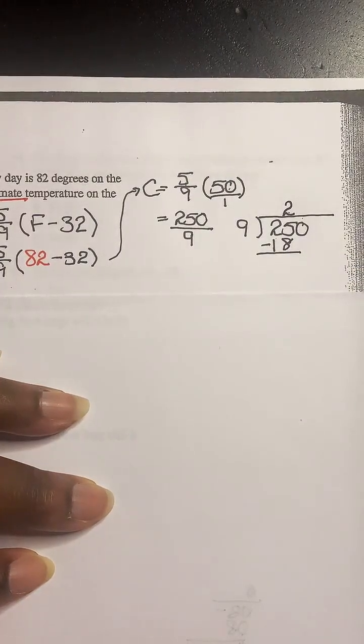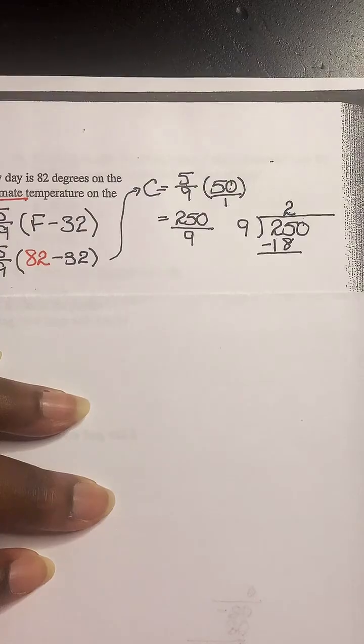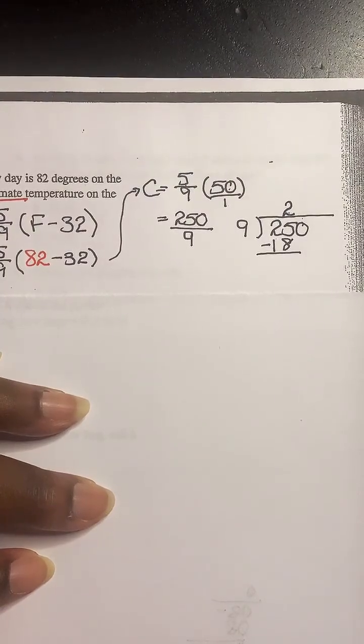Now again, on the HESI, you can use a calculator. The reason why I'm doing this is also to help people who have the GED, the ASVAB, the Accuplacer. They cannot use a calculator. So we have to practice both ways.